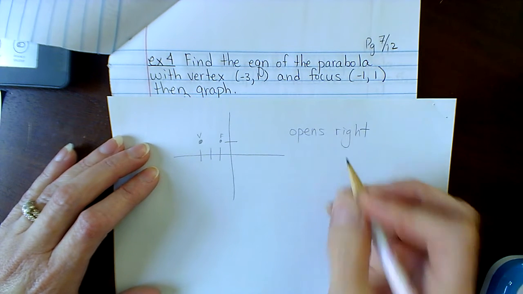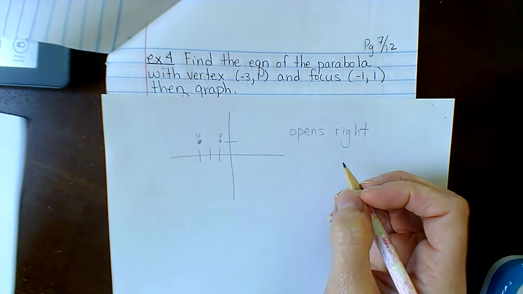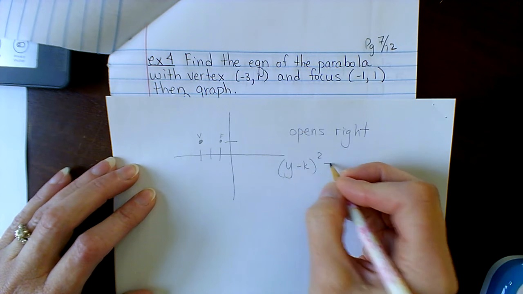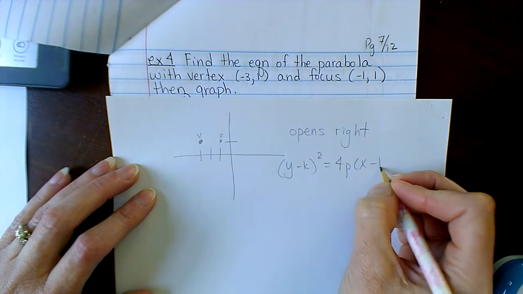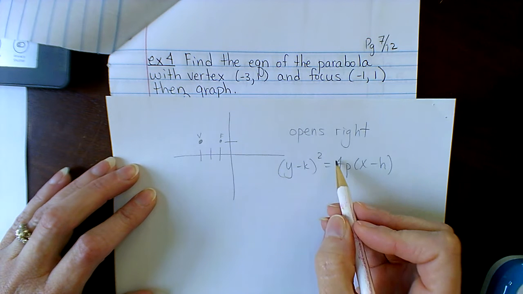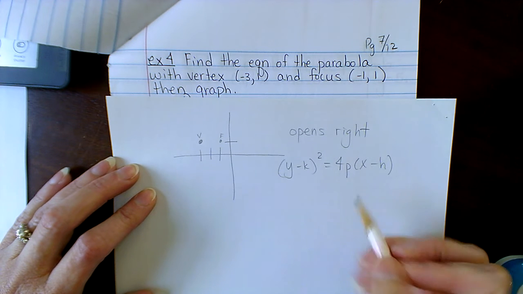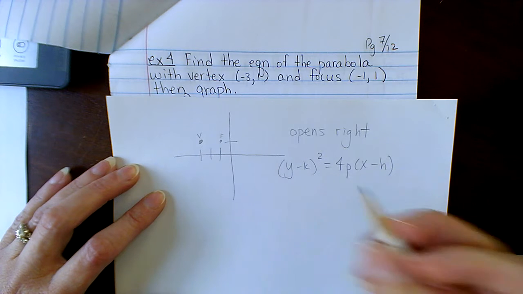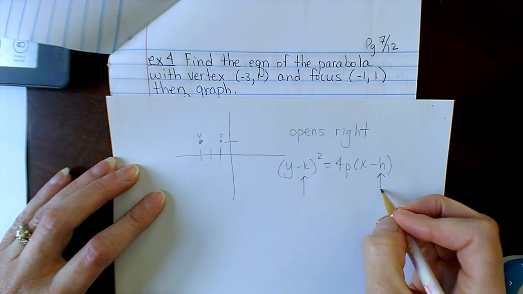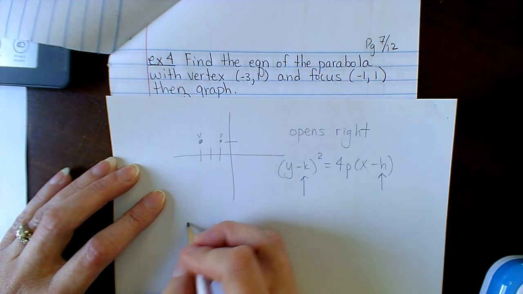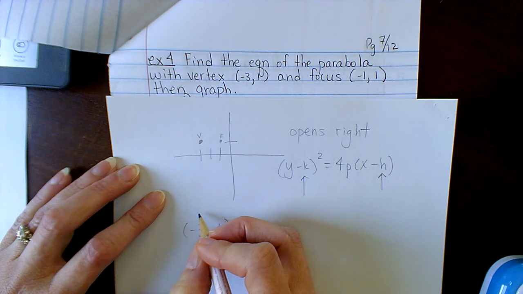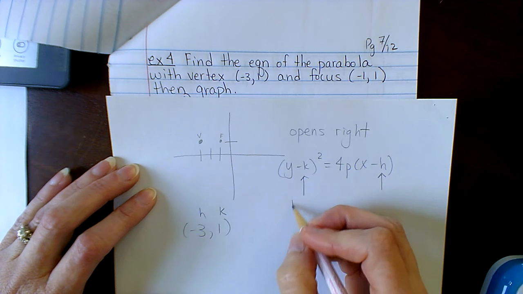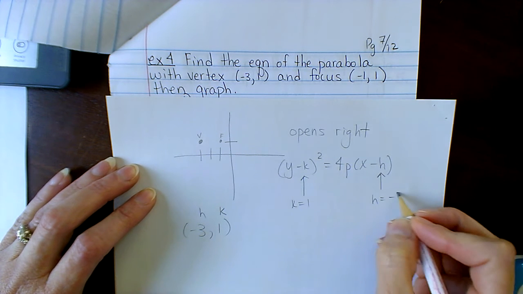That tells me which form I'm going to have. All right? So the fact that it opens to the right tells me I'm going to have (y - k)² = 4p(x - h). Because it's to the right, that's going to be positive, and the y is going to be the squared variable. My vertex is my h and my k. So that vertex being (-3, 1), I can tell that my h is going to be -3 and my k is going to be 1.